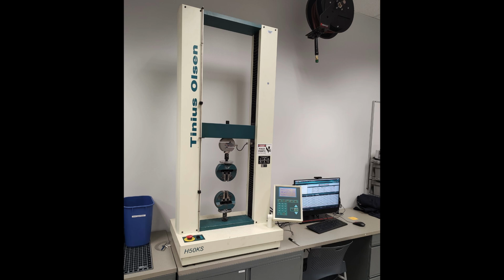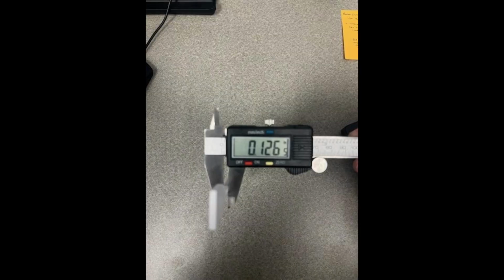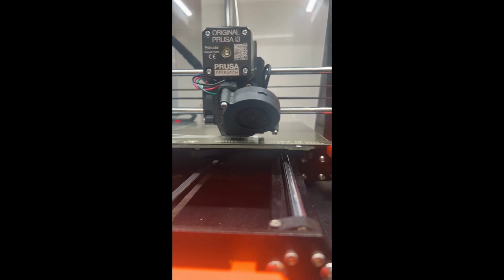The machine that we got to test the samples is called a Tensile Tester, which has a max capacity of 50 kilonewtons with an accuracy of 0.5. To record the length and thickness, we're going to be using digital calipers with an accuracy of 0.1 milli-inch. The expected outcome of our experiments is the determination of the Young's modulus of the PLA specimens with different infills, based on the stress-strain diagram.